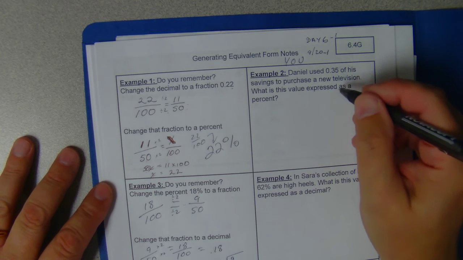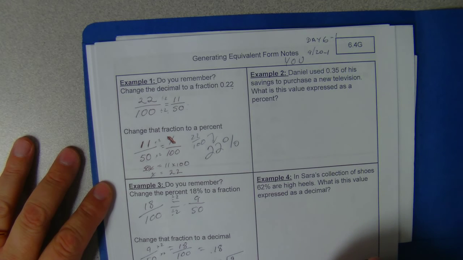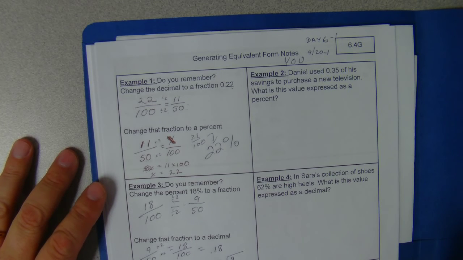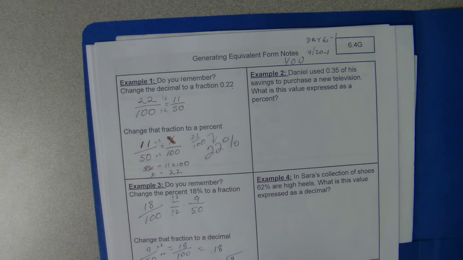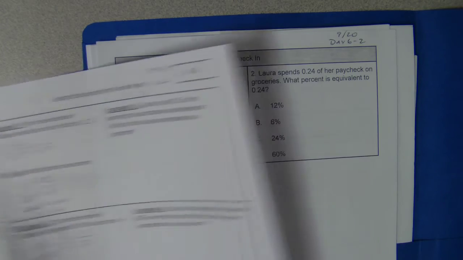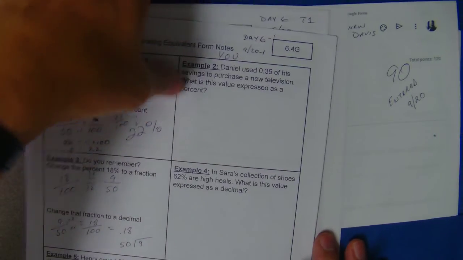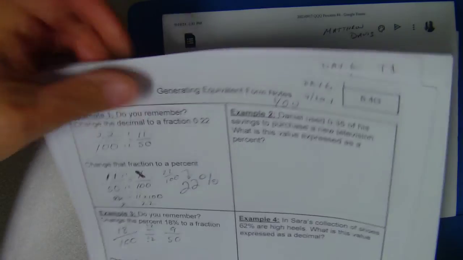Okay, now it's time for you to do example 2, example 4, example 6, and you should pause the video at this point so that you have a chance to do those before we do the check-in. So I'm going to allow you to have that time.